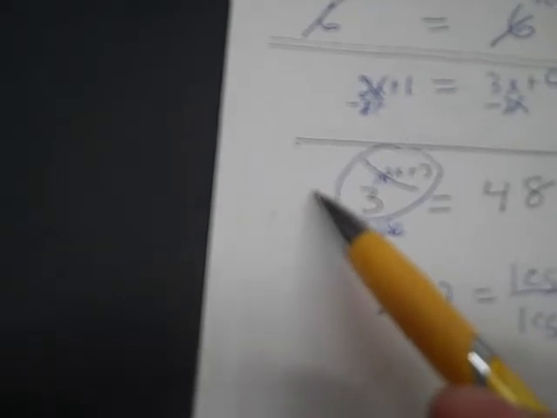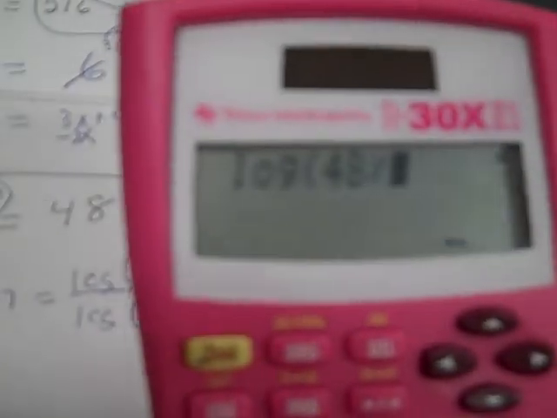Now, do we have a multiplying number out here where my pencil's at? No. So I can just put 48 in the numerator. So on this side, I put 2x plus 7. And on the other side, I need to divide log 48. Close parentheses. Divided by log 3. Close the parentheses. I got 3.52.